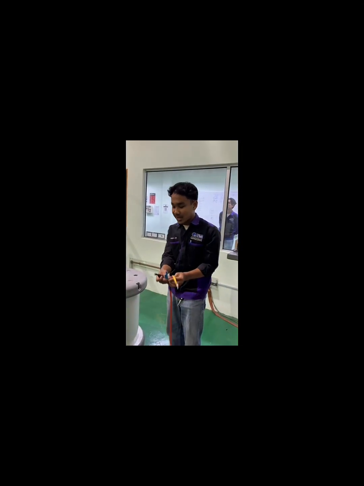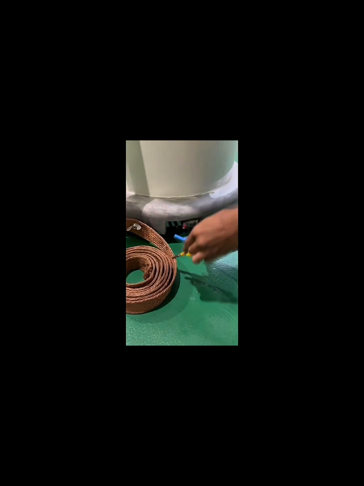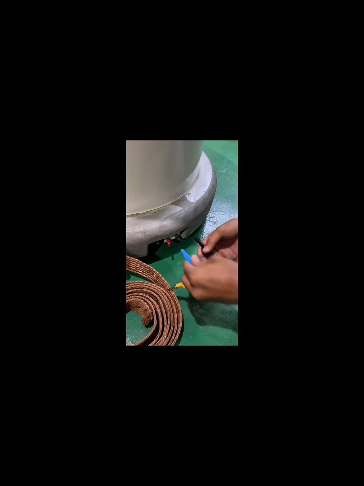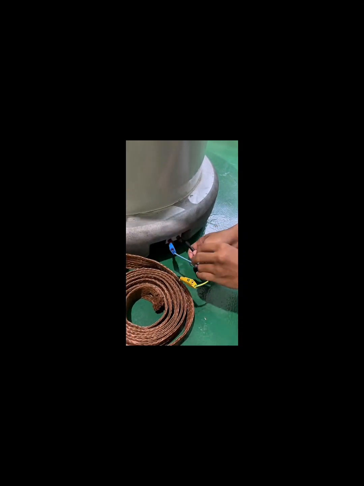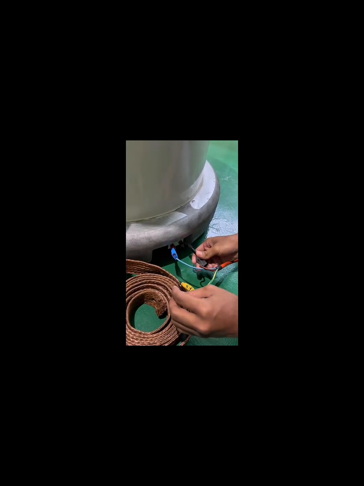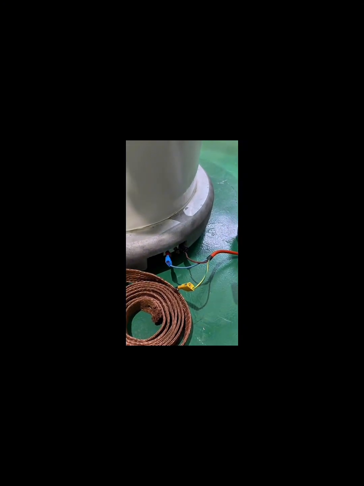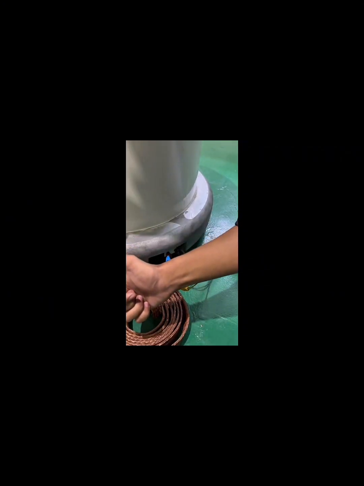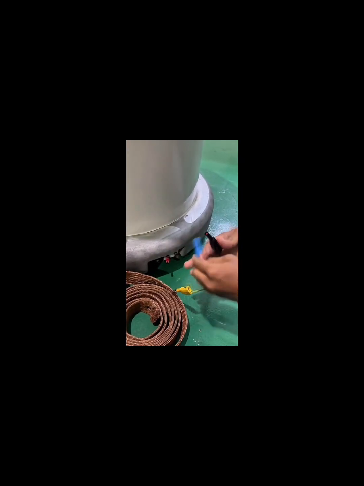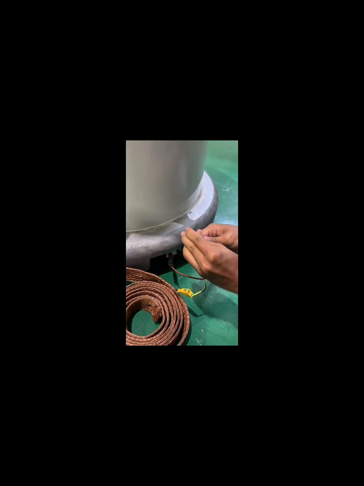From the FC, we will have 3 wires. First is the yellow earth wire that we will connect to the copper braid for grounding purposes. Next are the 2 live wires, which are the blue and brown colored wires that we will connect to the PZT transformer like this. Since both wires are live, the connection is interchangeable, so you can swap the connection of the blue and the brown wire like this, and the device can still function properly.